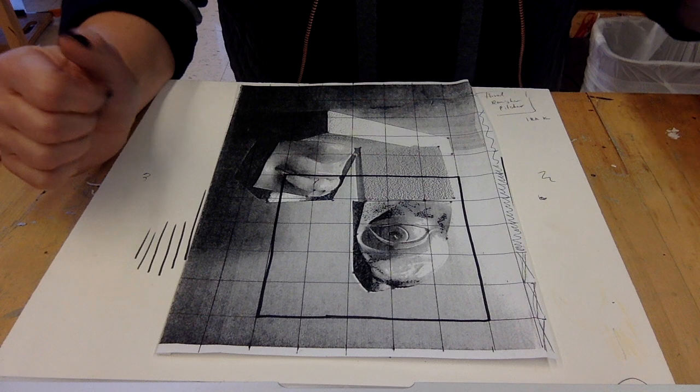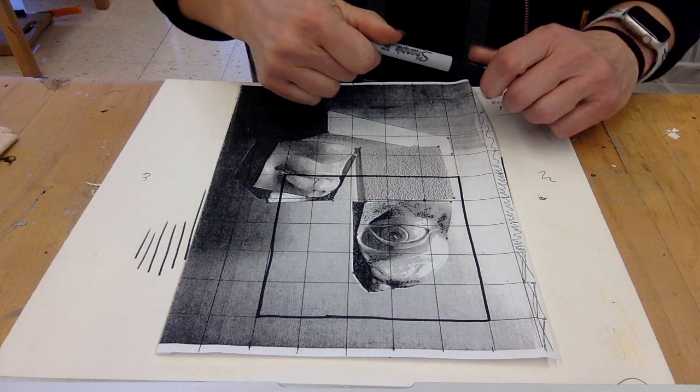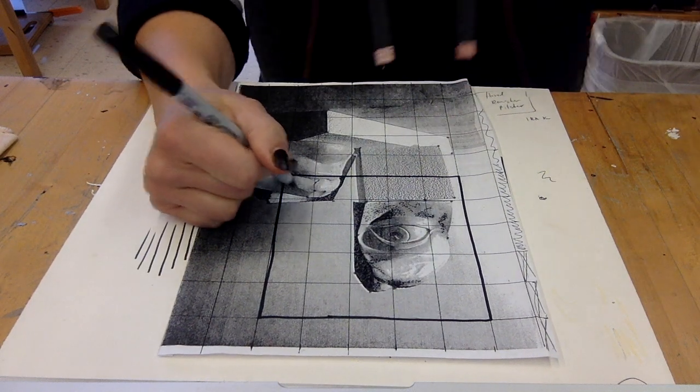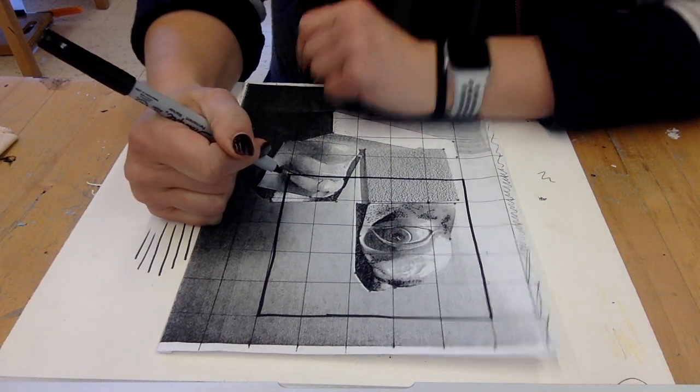All right, once you've established your 5x5 area, then the next thing you're going to do is you're going to take your skinny Sharpie marker and you're going to use at least one of your mark making techniques.